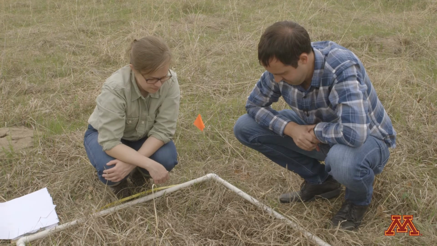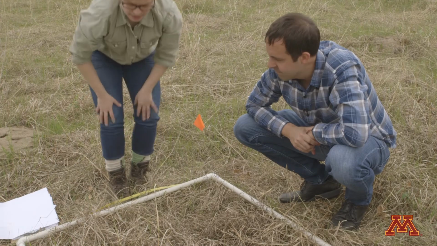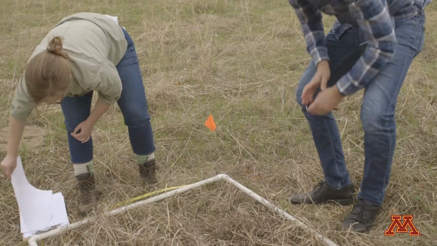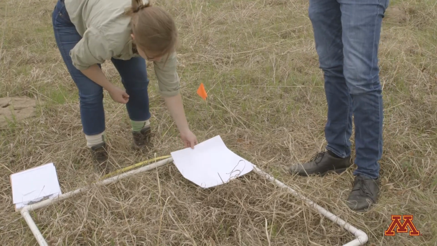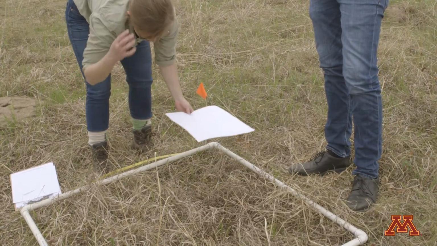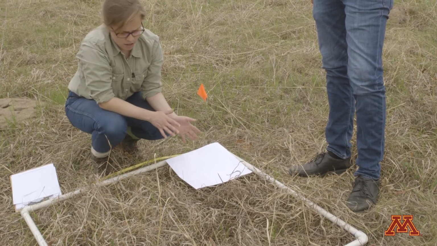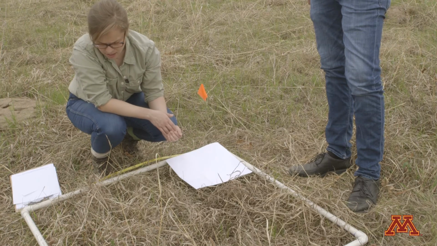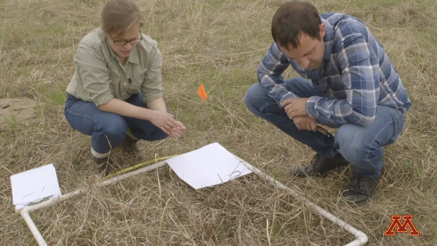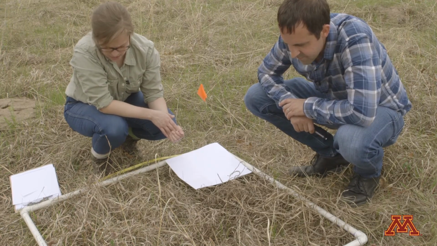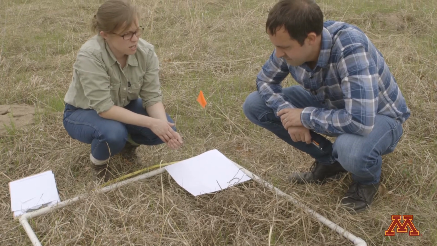So thinking of our cover classes again, I'm going to use my 10% as a reference and look at bundling the individuals. I'm thinking about clumping them in one area. And I think our cover is going to be in that second class. So I'm looking at about, when it's all grouped together, in that 10 to 15% range. So that'll be our second cover class.